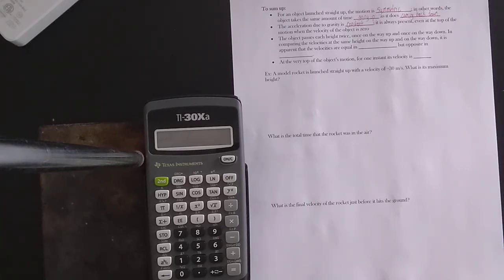Make sure you're not getting velocity and acceleration confused. The object can be moving up if it's in free fall, but the acceleration for an object in free fall always points straight down. The acceleration due to gravity is constant. It is always present, even at the top of the motion when the velocity of the object is zero. Just because you have zero velocity does not mean you have zero acceleration. The object still has an acceleration at the peak. It is still 9.81 meters per second squared downward. However, the velocity is zero.